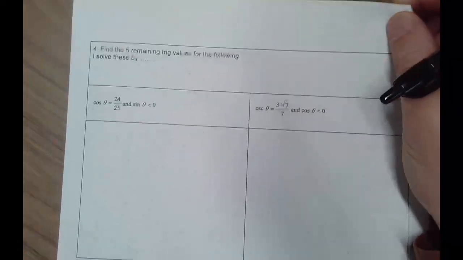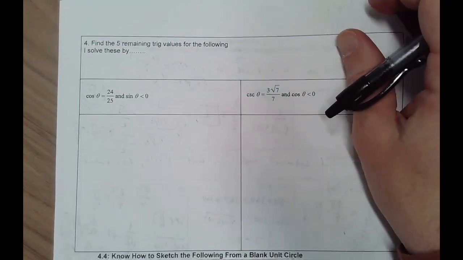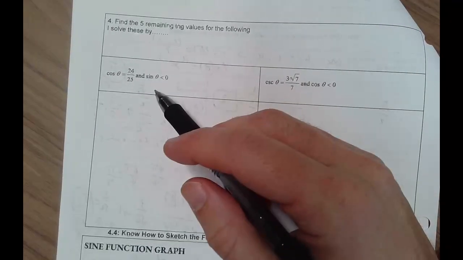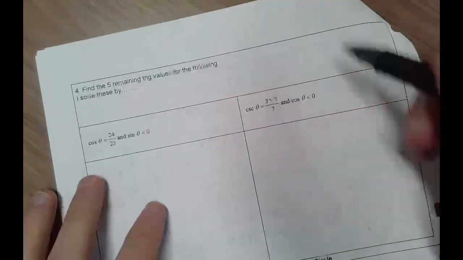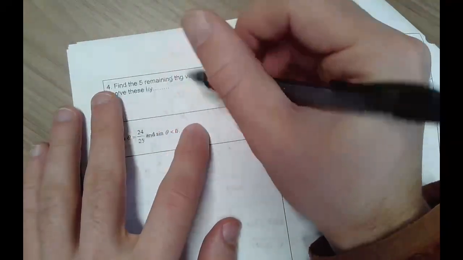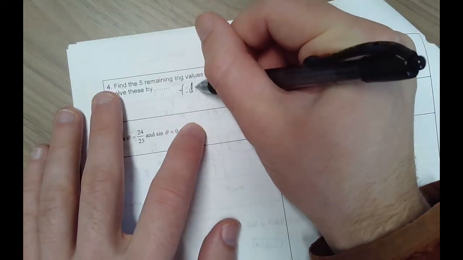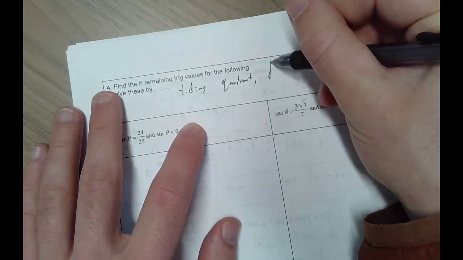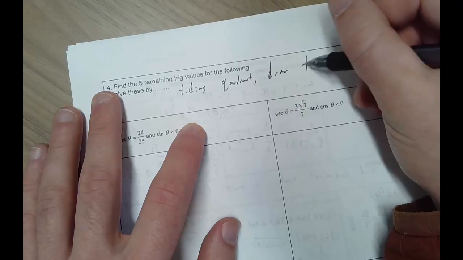Okay, last from 4.3 is when you're given the ratio and you're told, maybe you're given some other information, and then you do this. It's very similar to the problems we just did. You solve these by finding the quadrant, draw a triangle, and then evaluate.